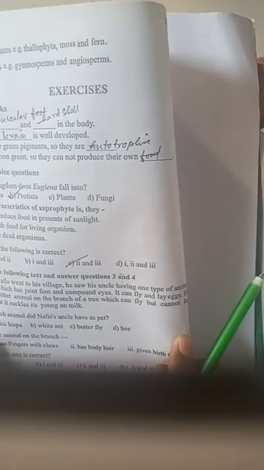Read the following text and answer questions 3 and 4. When Nafis went to his village, he saw his uncle having one type of animal as pet which has jointed feet and compound eyes. It can fly and lay eggs. He saw another animal on the branch of a tree which can fly but cannot lay eggs, but it suckles its young on milk. Which animal did Nafis' uncle have as pet?